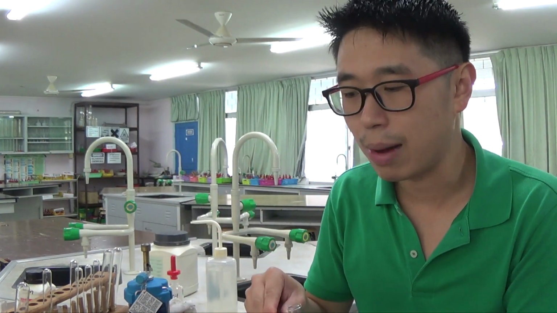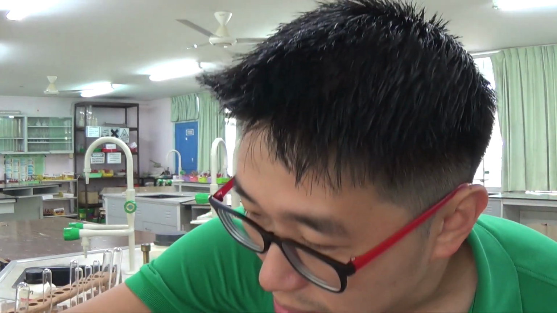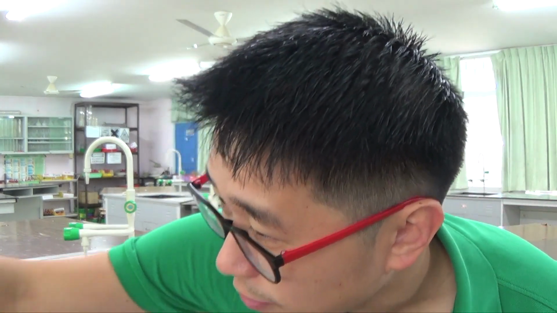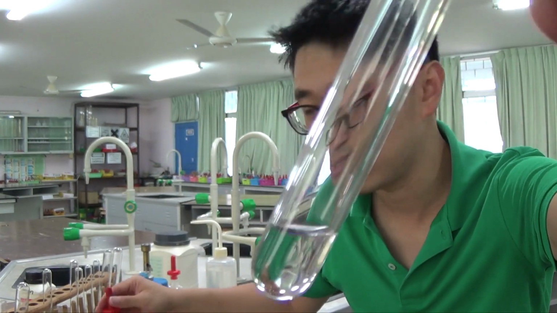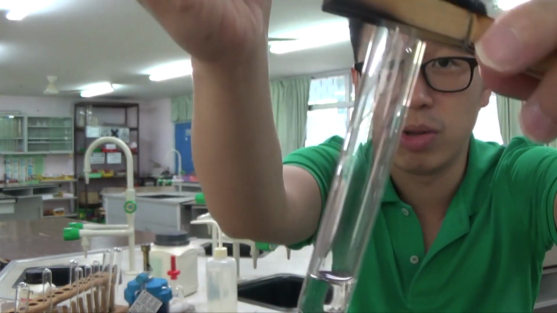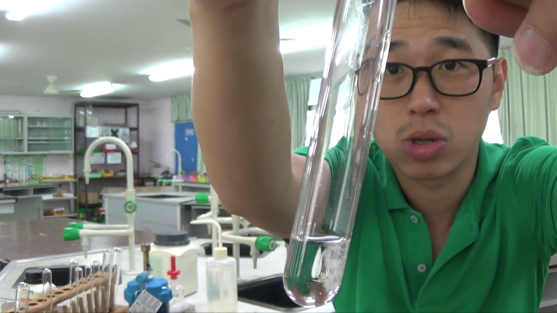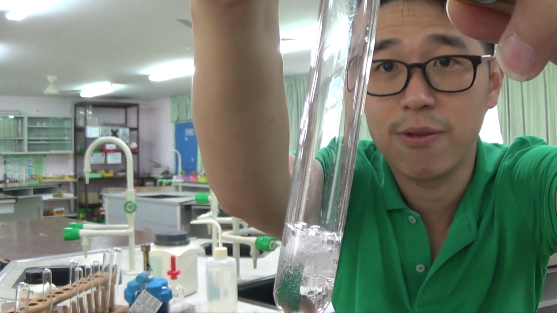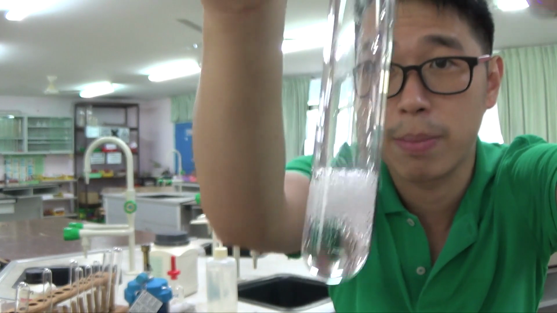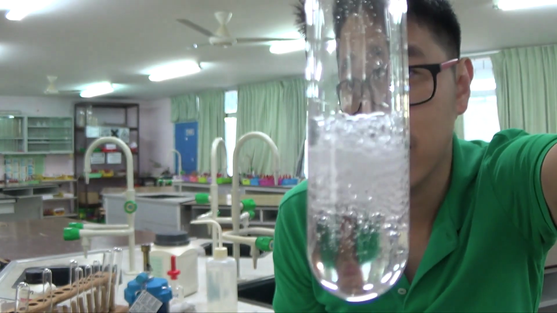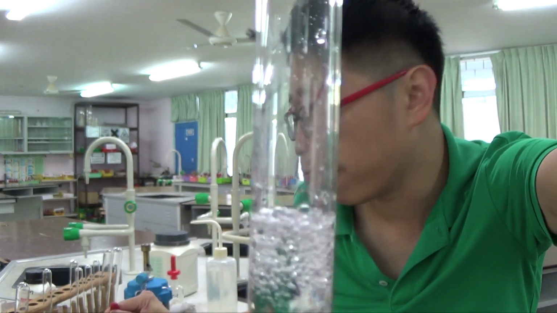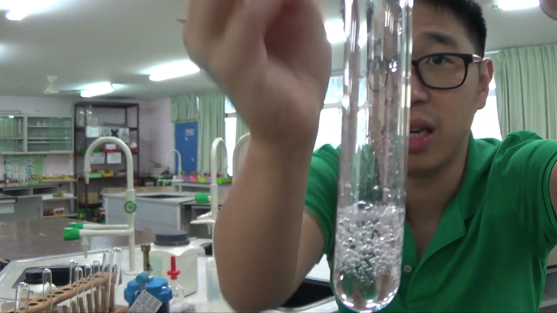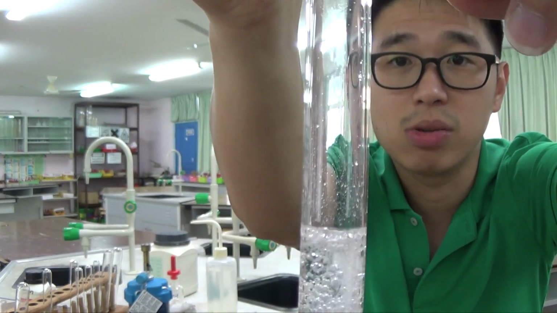To test for carbonate ion, CO3 2-, you just add a little bit of acid. The only acid I have here is dilute nitric acid. I hope it is clear and you can see what's going on. Ideally speaking, you should be doing this on your table, but I just want to show you what happened. You see effervescence, the rapid bubbling, because there's a lot of gas being formed. This is what you see. You see bubbles.